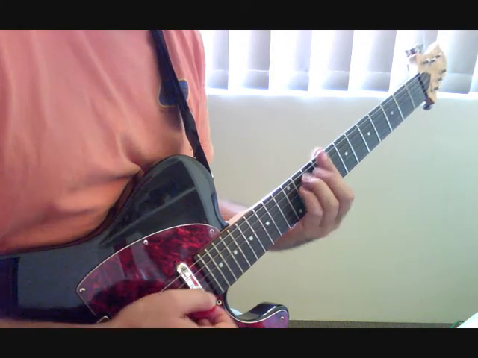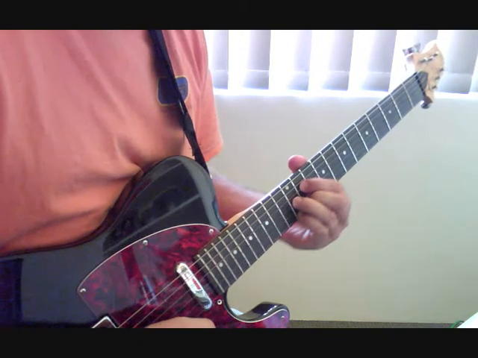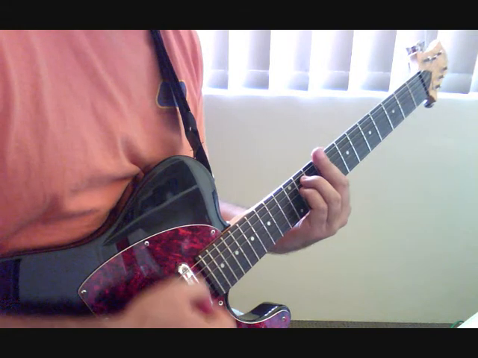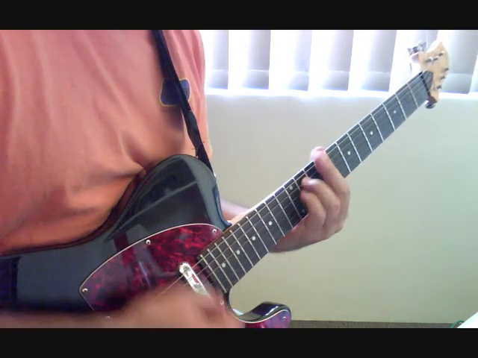And then the last one, which is this one here, will be of course for C sharp, which is here, and for E.